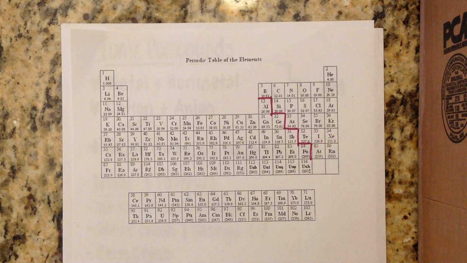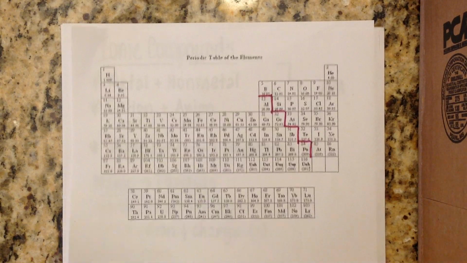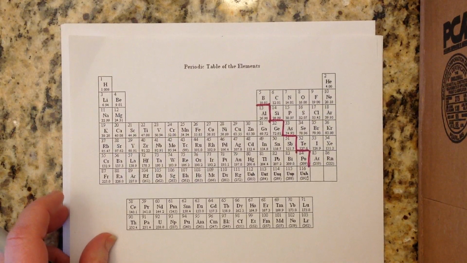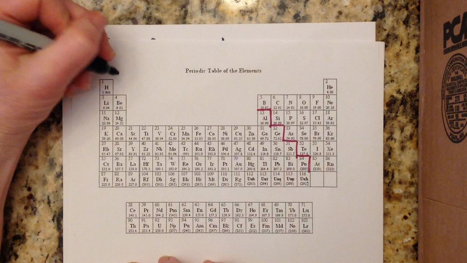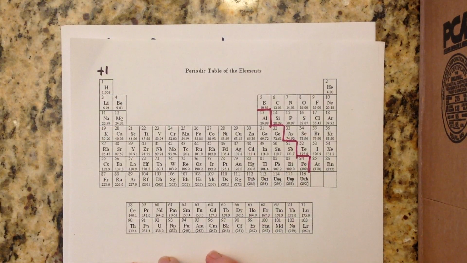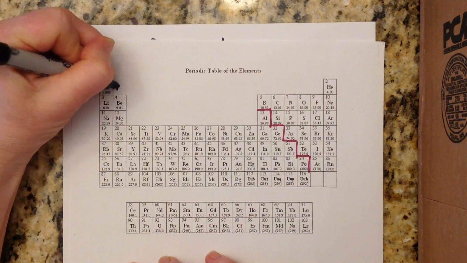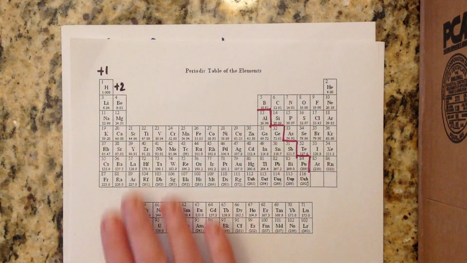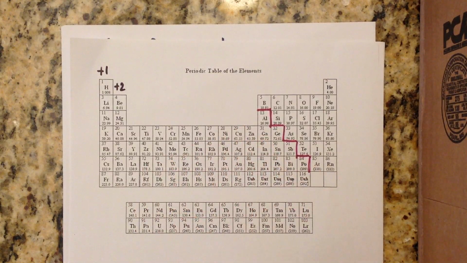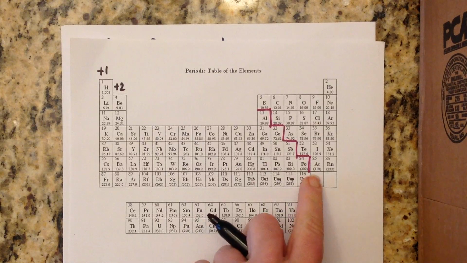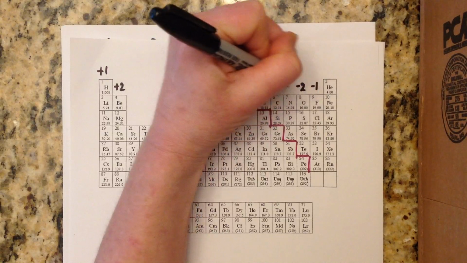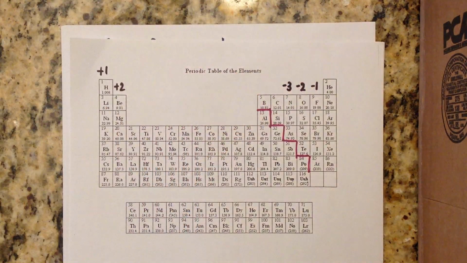In addition to remembering this information, I also want to quickly review the charges of the columns because you're going to need those today. Group 1, the alkali metals, have a +1 charge. The alkaline earth metals have a +2 charge. We're not going to worry about these transition metals in this little area under the stairs right now. We're going to come back to that in another tutorial. So we're going to hop all the way over here to the halogens, -1, and backing up, -2, -3.